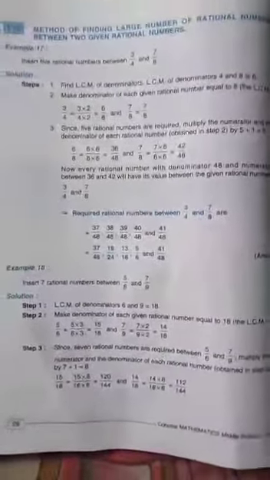Okay, so now if we need to find a large number of rational numbers between two given rational numbers, then we need to apply a different method. Okay, so what is it? The question is, insert 5 rational numbers between 3 by 4 and 7 by 8. If we need to find a large number of rational numbers, like 5 or 6 rational numbers, then we will simply at first calculate the LCM of the denominators.